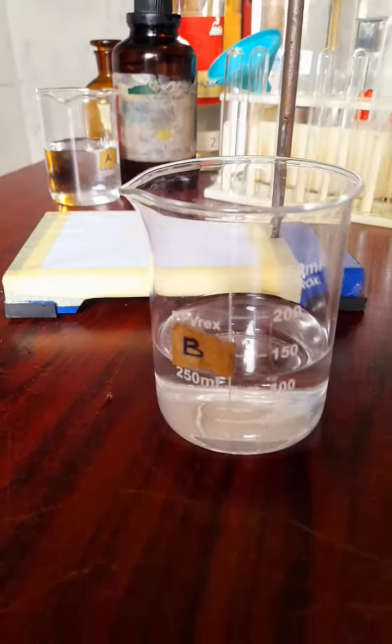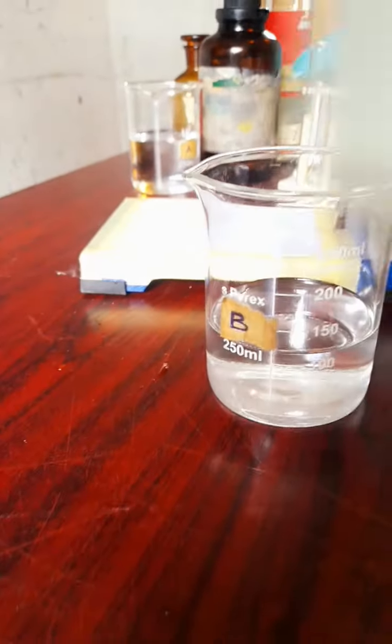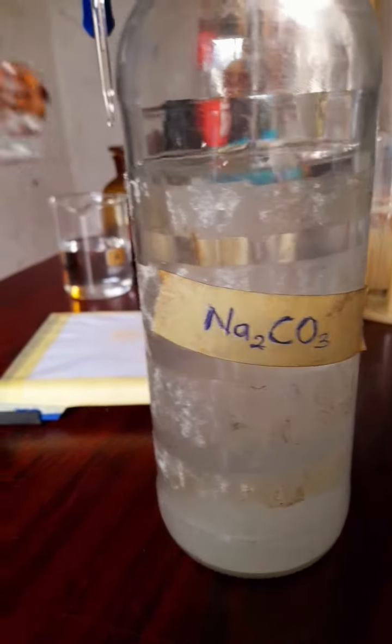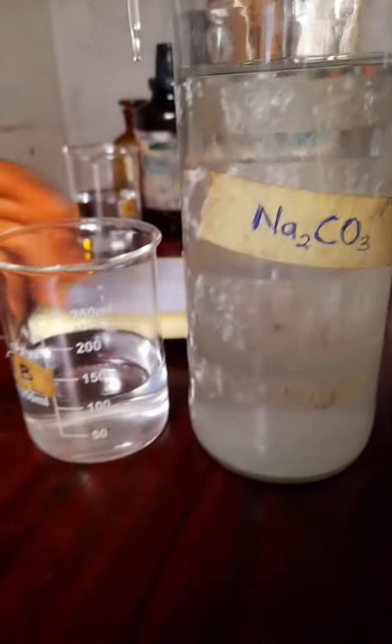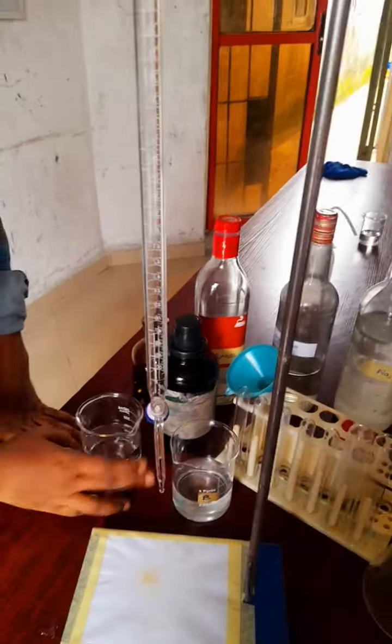So we dissolve 6 grams of Na2CO3 and make a solution, and then we pour a little in the beaker, which we're going to use for the titration, and label it B.